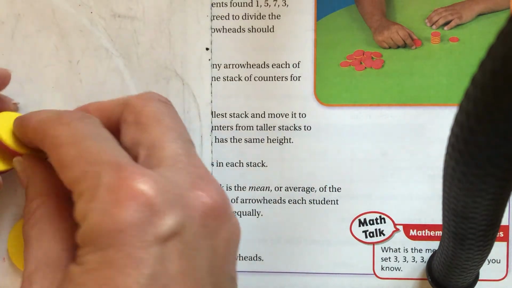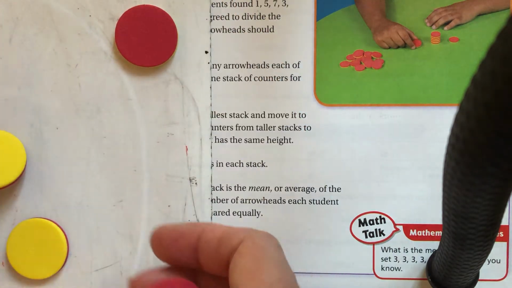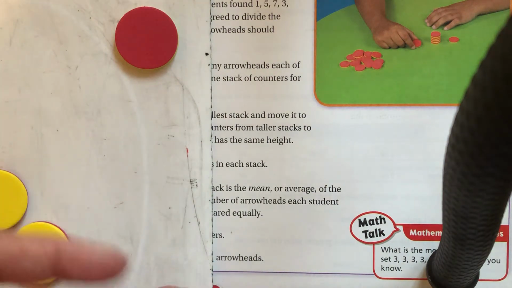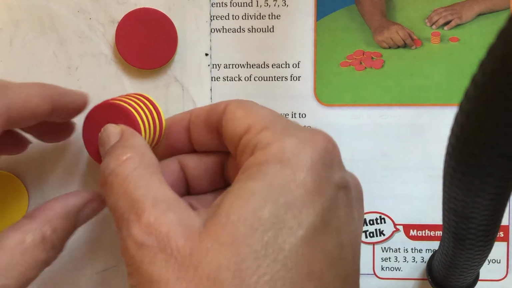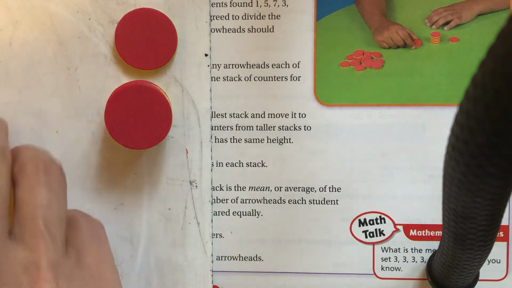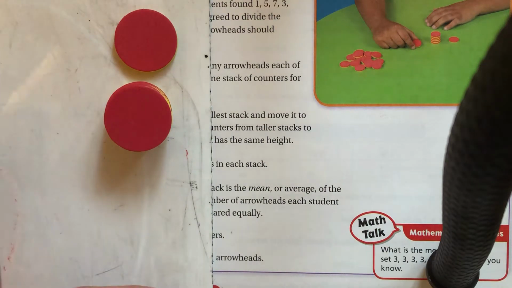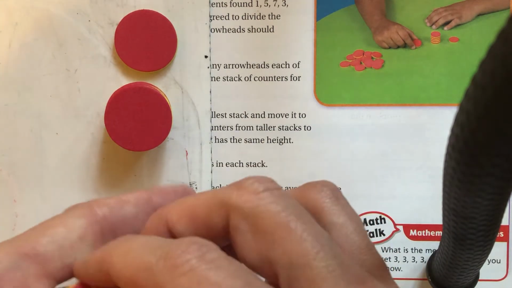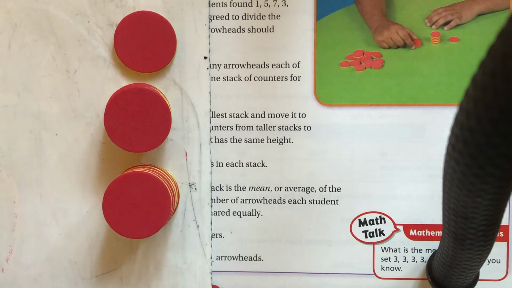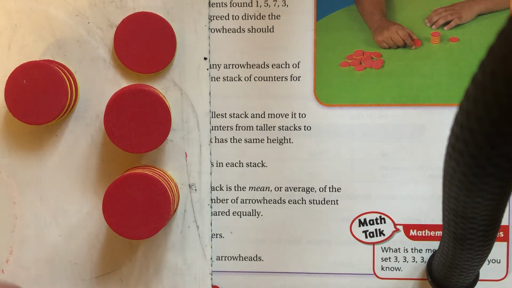Okay, so 1 kid gets 1. Sorry, I'm off the screen. Another one gets 5. 1, 2, 3, 4, 5. Another kid gets 7. 1, 2, 3, 4, 5, 6, 7. Okay, this one gets 3. 1, 2, 3. And the last one gets 4.